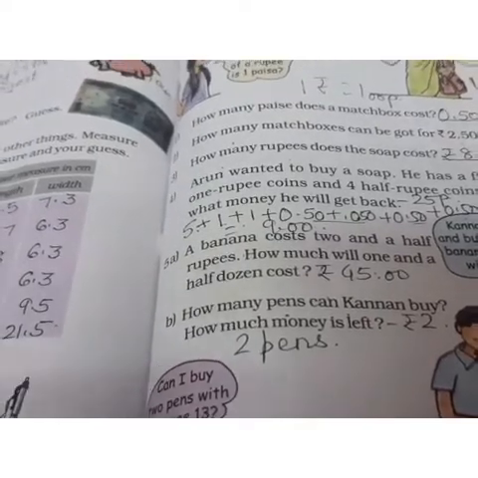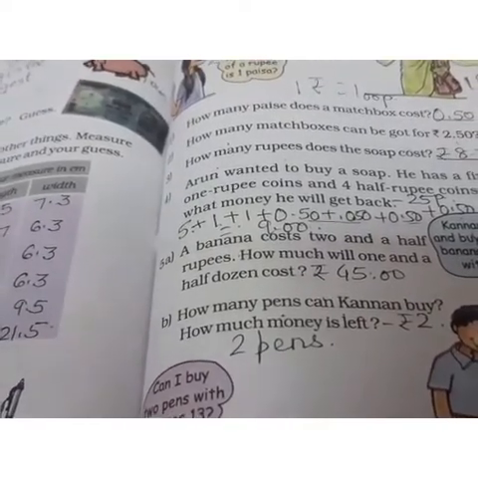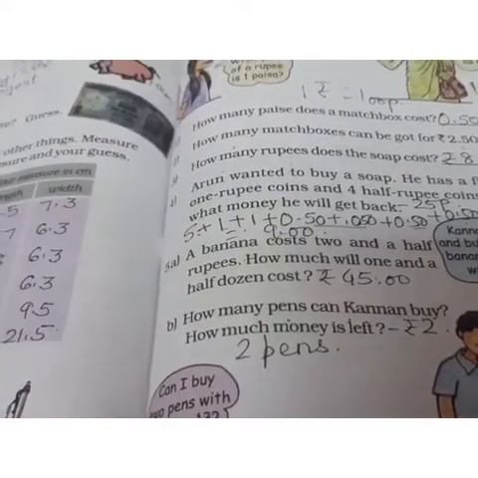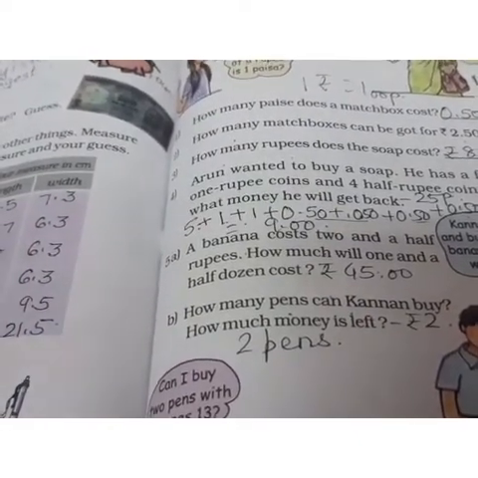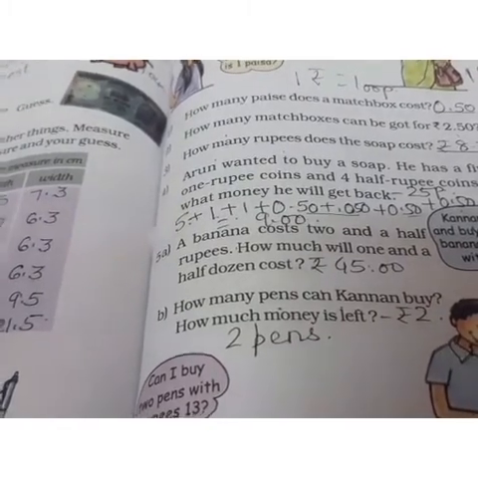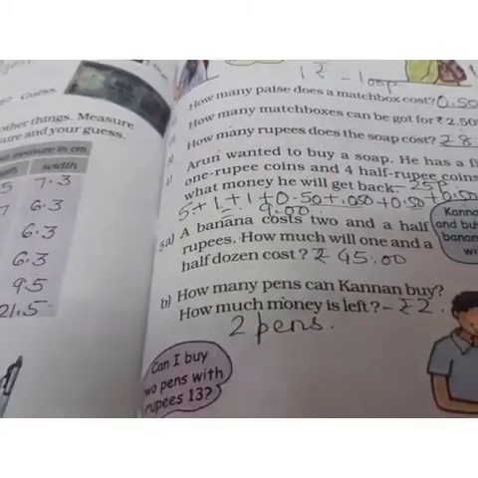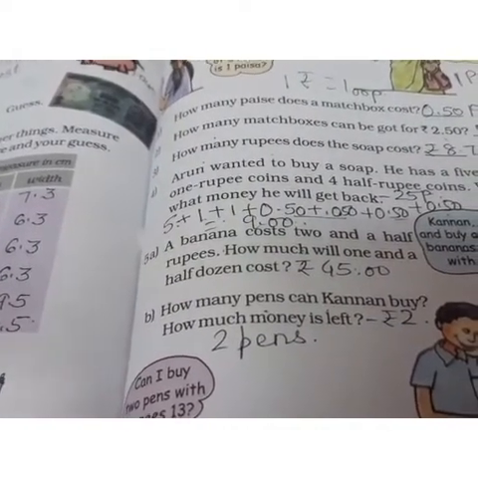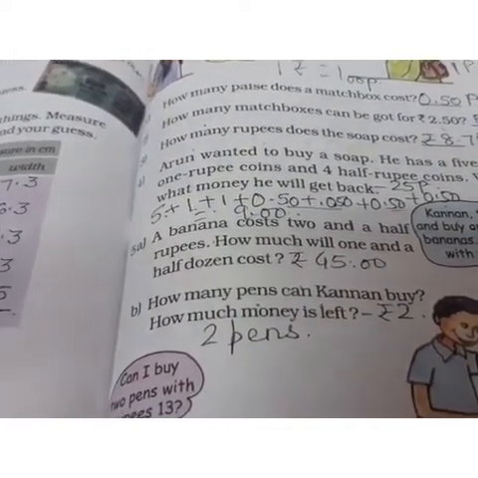1 dozen bananas means 12 bananas. In a dozen 12 things come, and then half a dozen means 6 things come. So 1.5 dozen means 12 plus 6, 18 bananas that you need to buy. So what will be the cost of 18 bananas if the cost of 1 banana is 2 rupees and 50 paisa?